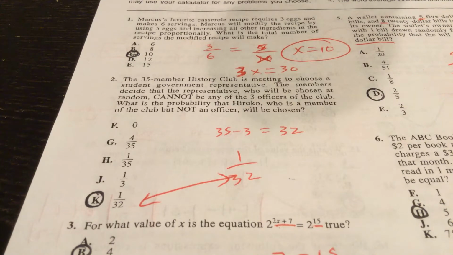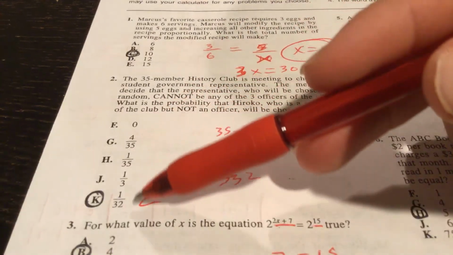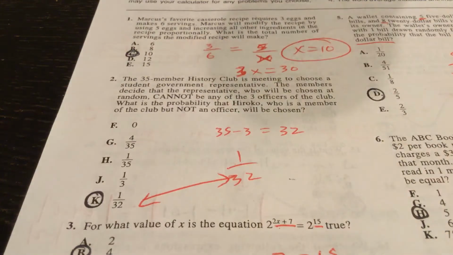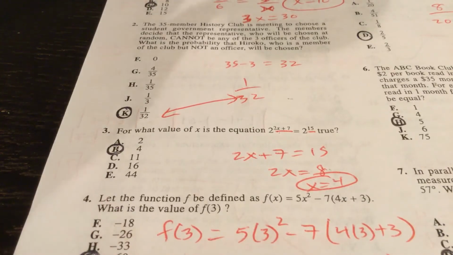35 member history club. Okay, 35 members. The members decide that the representative who is chosen at random cannot be one of the 3 officers. So there's 35, but you're removing 3. That means 32 needs to be your denominator. All right, what is the probability that Hiroku, who is a member of the club and not an officer, will be chosen? What's 1 out of 32? That is simple.